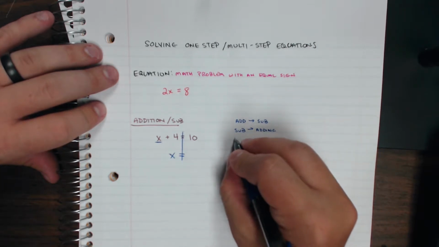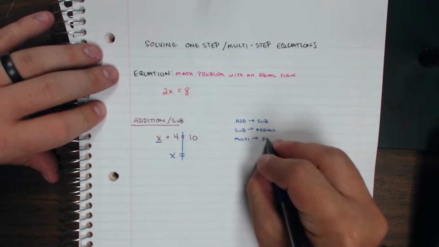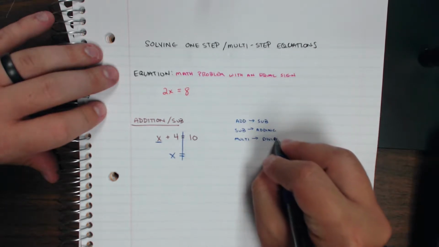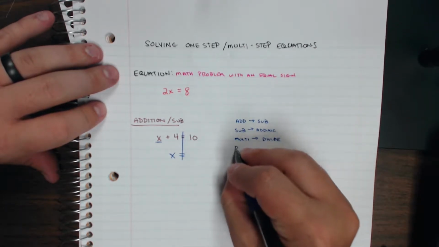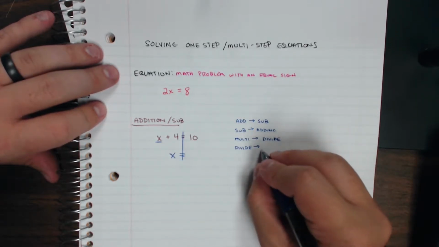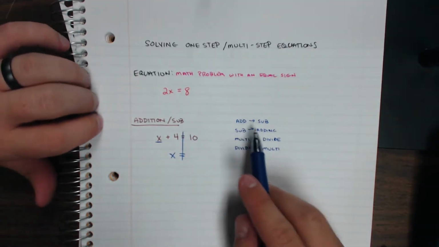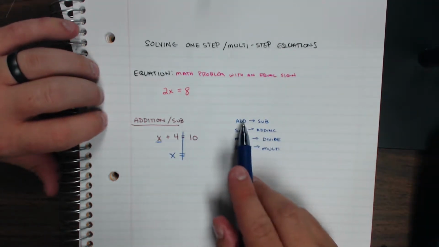If I'm multiplying, the opposite is dividing. And if I'm dividing, the opposite is multiplying. And that's really the main thing we're going to be looking at today, how to cancel out these things.